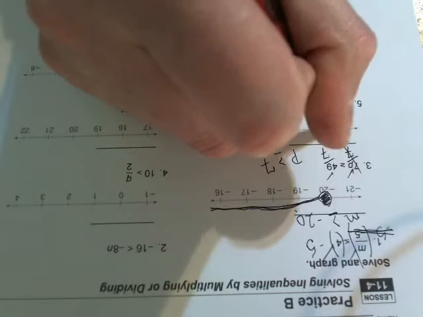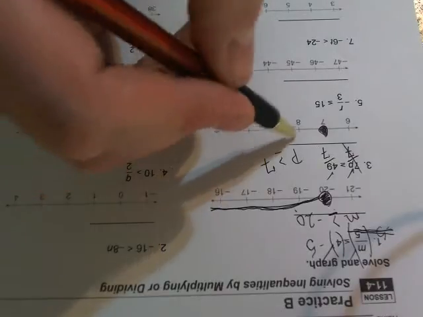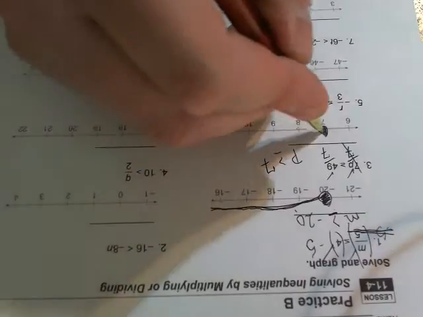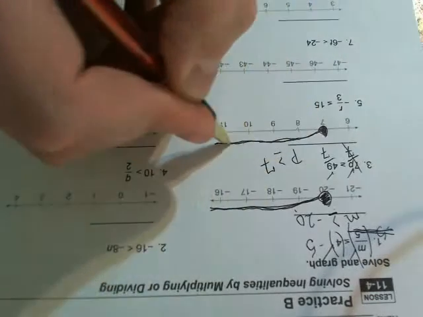Closed dot on 7, which is the number in my question. Shading is going to point me in the direction the inequality sign points. Numbers that are bigger than or equal to 7 is what the inequality says. Well, those are numbers like 8, 9, 10, and 11, which in either way then forces me to shade from the dot to the right.